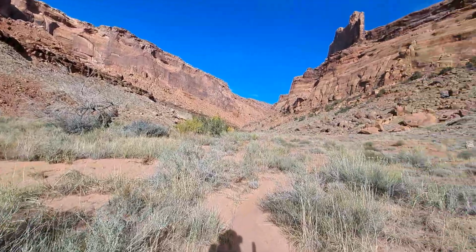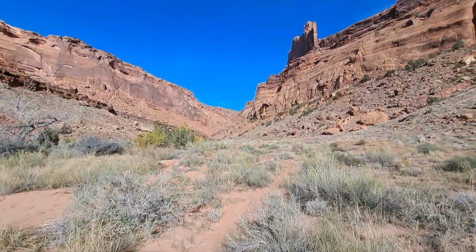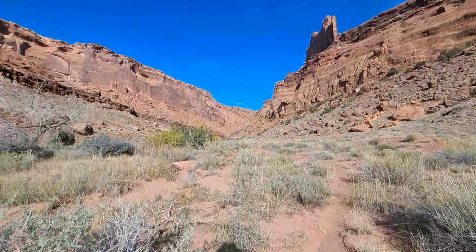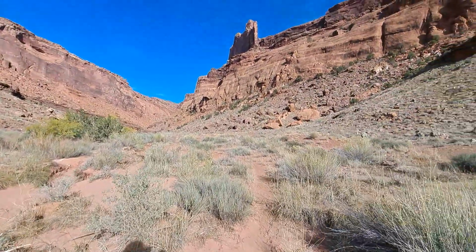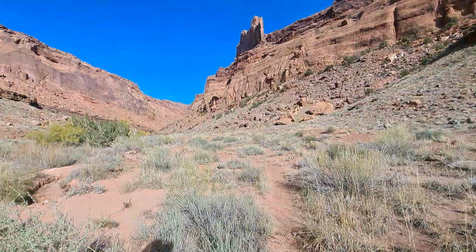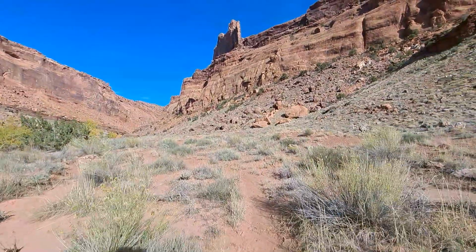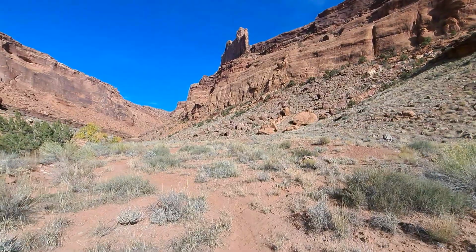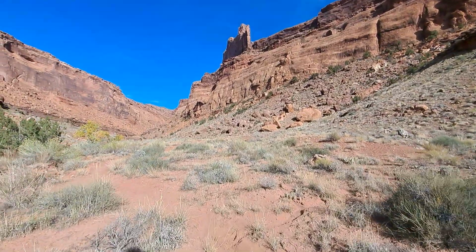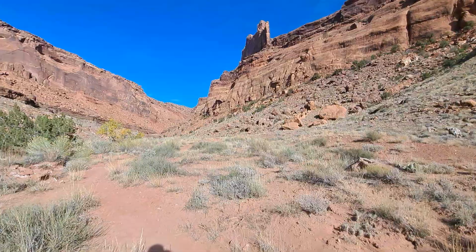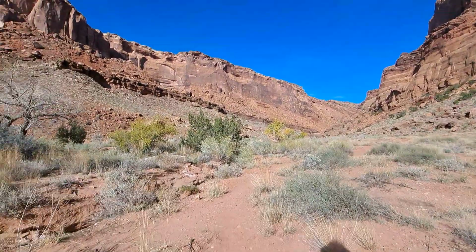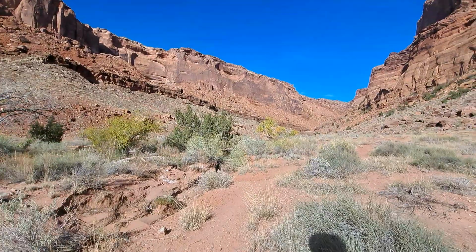Much of what lies beneath all of this sandstone is something called the paradox salt formation that dates clear back to the Pennsylvanian period, at least that we know of, or at least what's estimated. And the Pennsylvanian period goes back 300 plus million years.